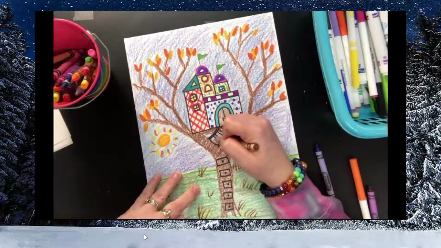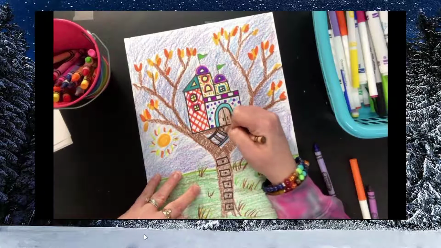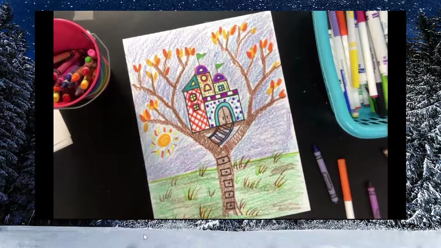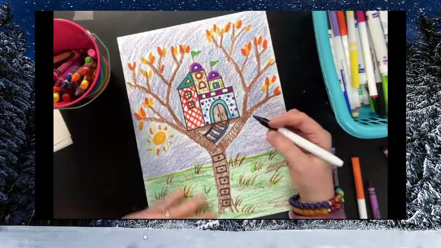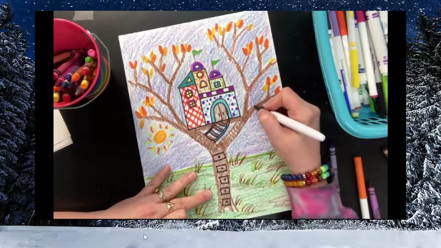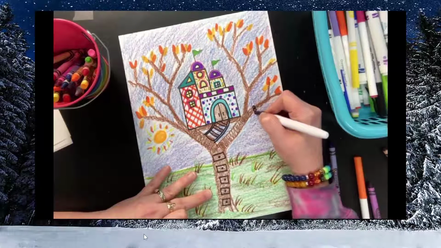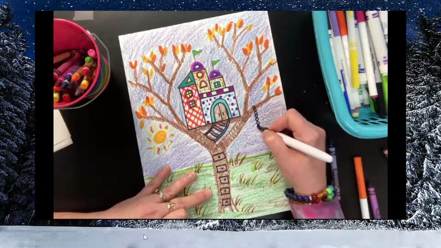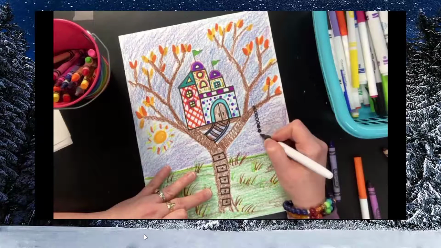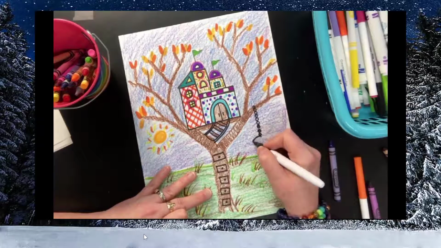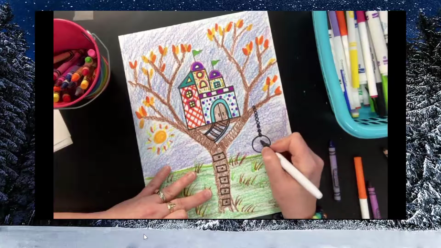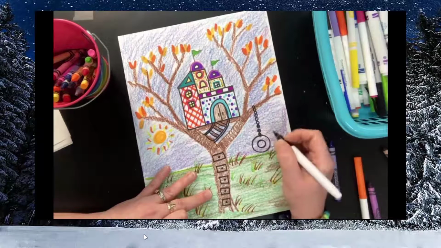I'm going to add some brown to this to make it look more like a bridge, going over into my treehouse, and then maybe even something really fun like a tire swing. So adding like a little rope going down and some type of a swing to swing on underneath your treehouse, using the shape of the letter O, and then making the center for it.